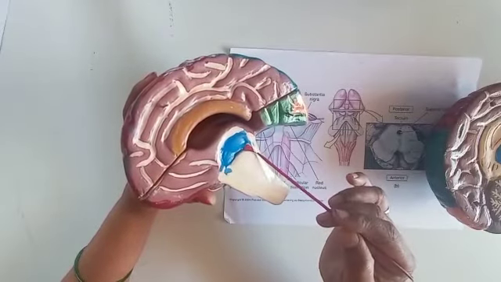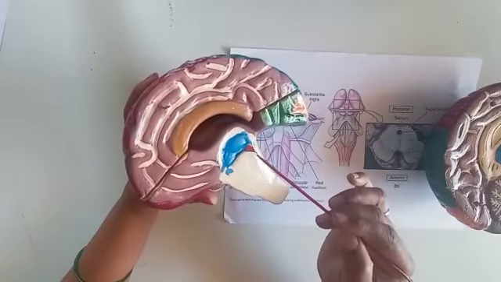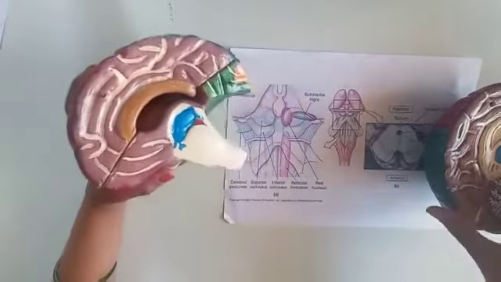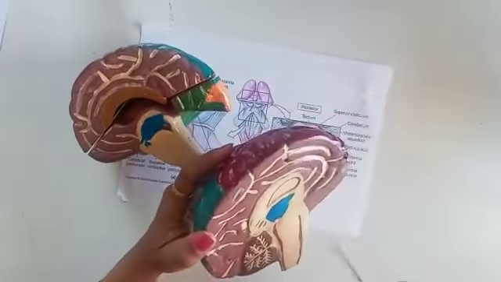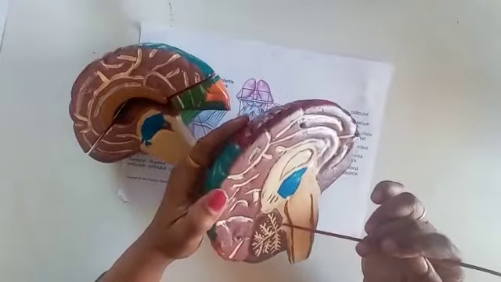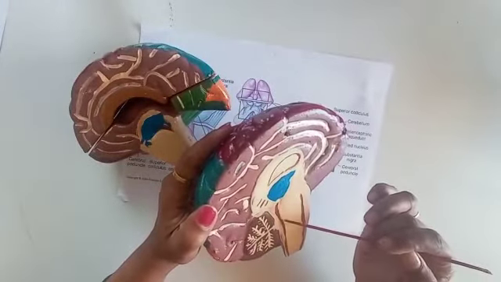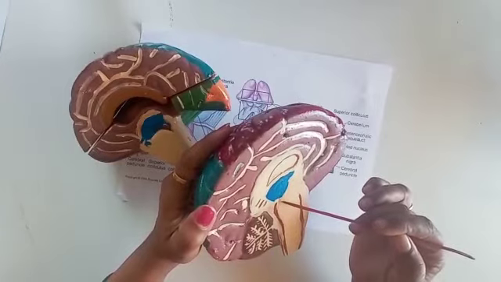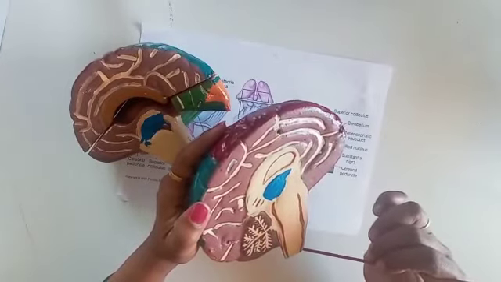It is present in the floor of the midbrain. These fibers connect the cerebrum to the cerebellum. You can see here, this one is the cerebellum and this one is the cerebrum. This crura cerebri connects the cerebrum to the cerebellum and the spinal cord.